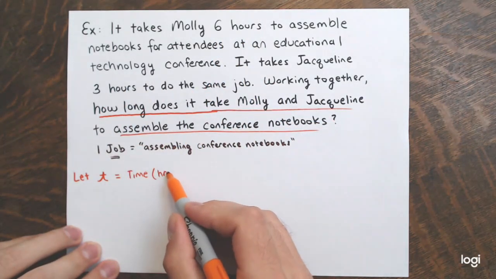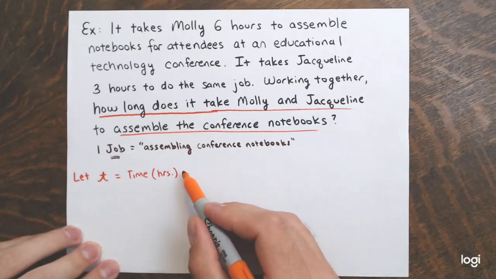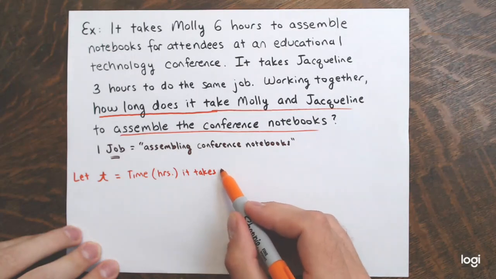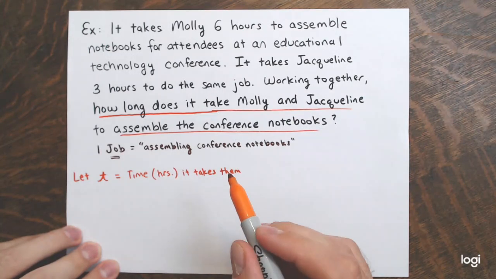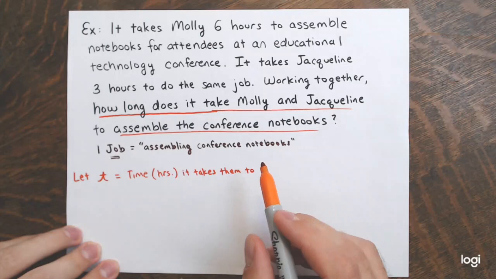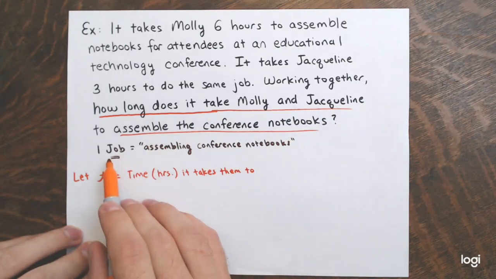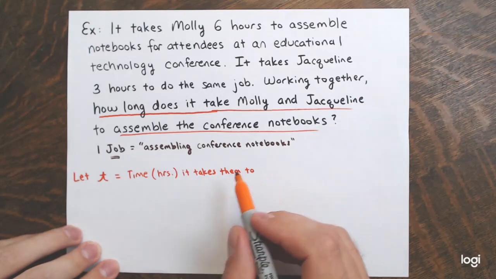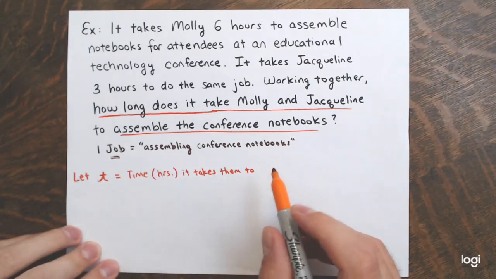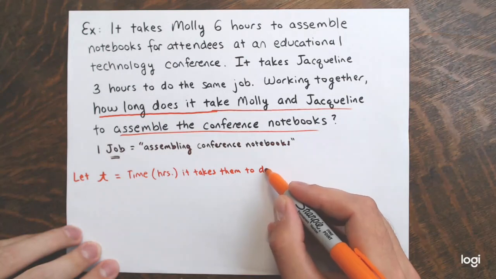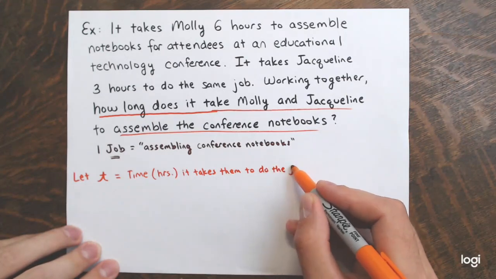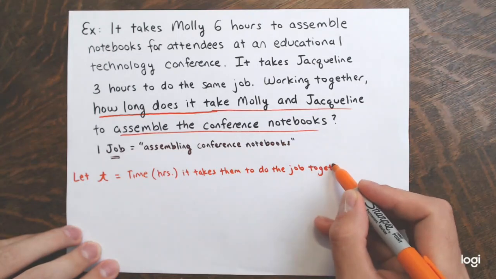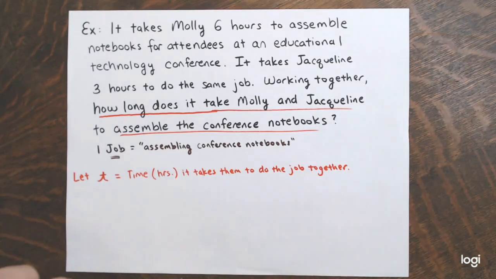So t is the time in hours it takes both Molly and Jacqueline to do the job together, assembling all the conference notebooks.